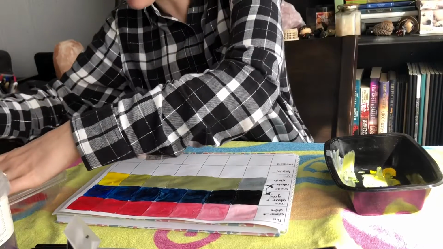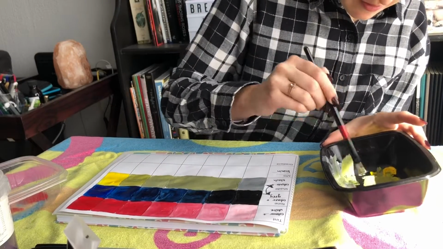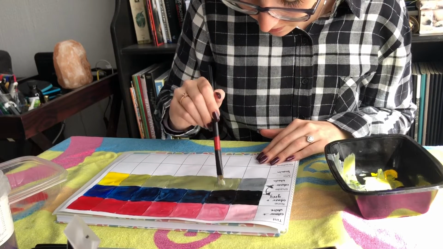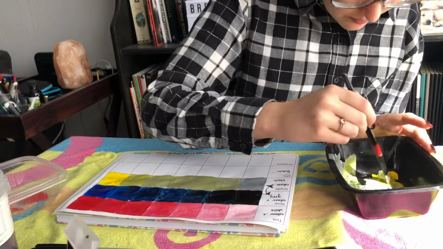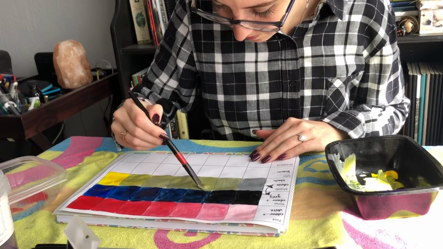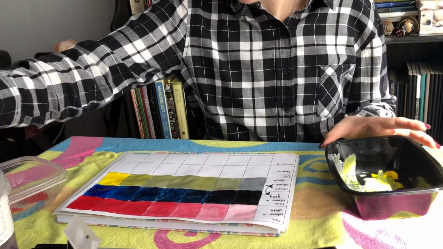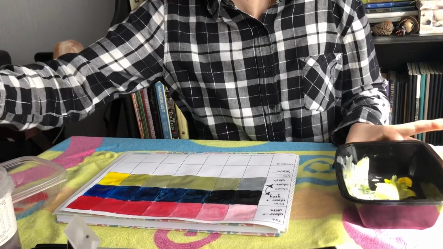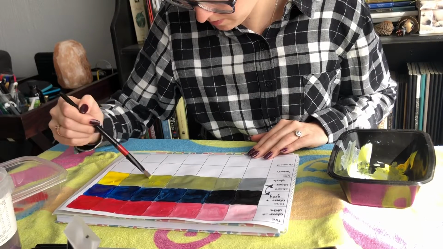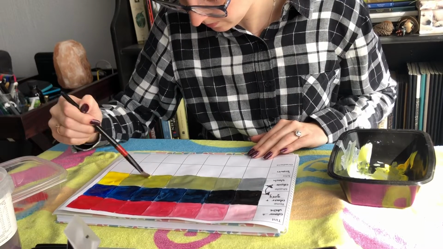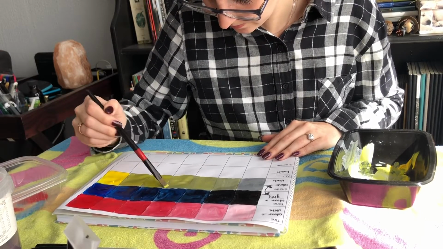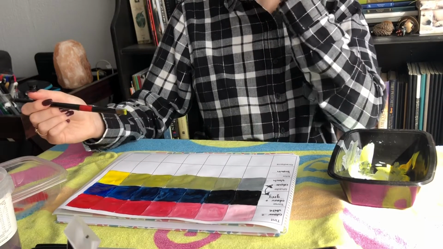Okay, I'm gonna have to mix some more grey. Okay, that is the best that I can do with this.